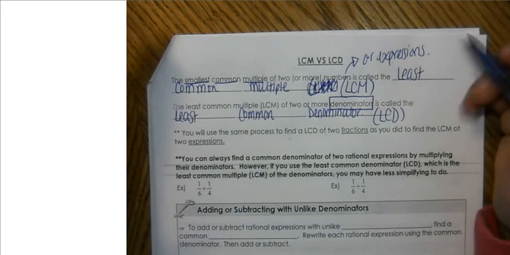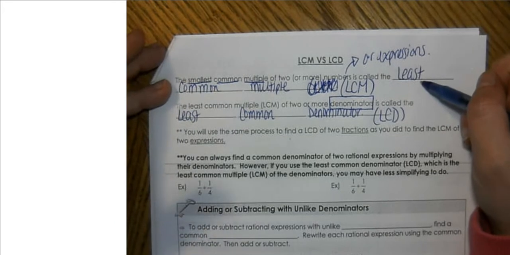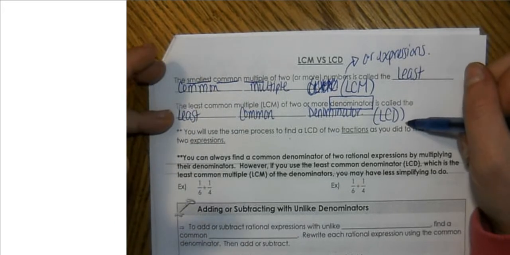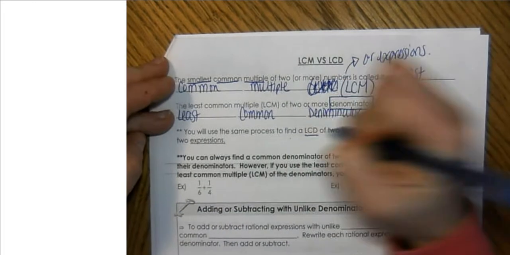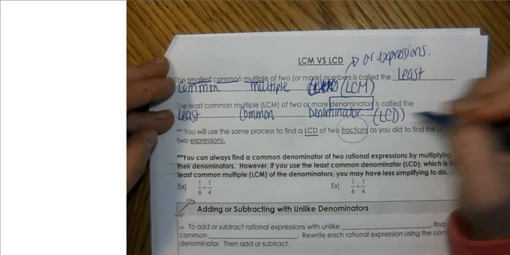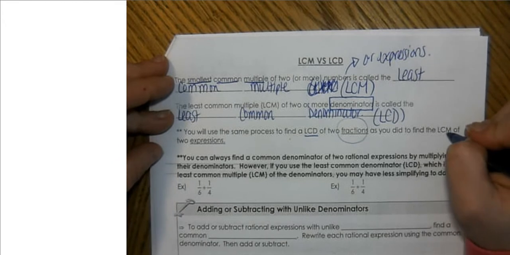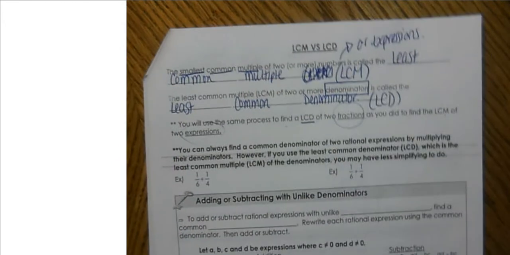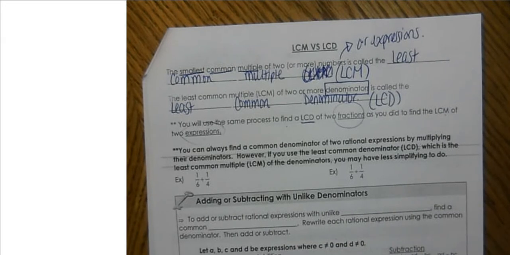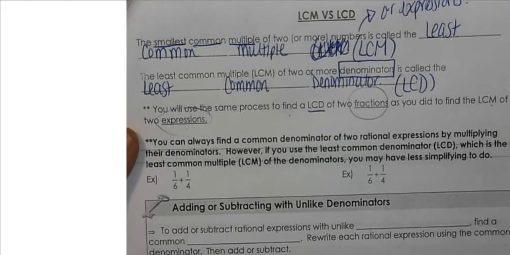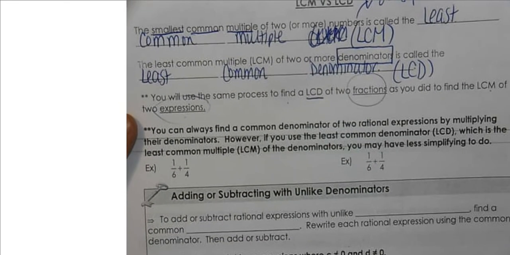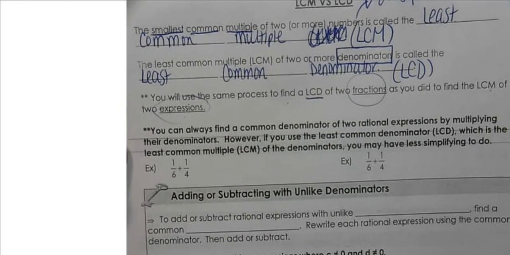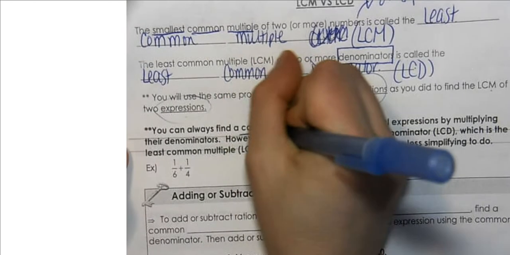The skill of finding a least common multiple will be used. That same process will be used to find an LCD of two fractions, as we did to find the LCM of two expressions. So please note that these ideas are related. I'm going to talk to you guys about something that's important. Just in case you ever get stuck in a process, please note that you can always find a common denominator.